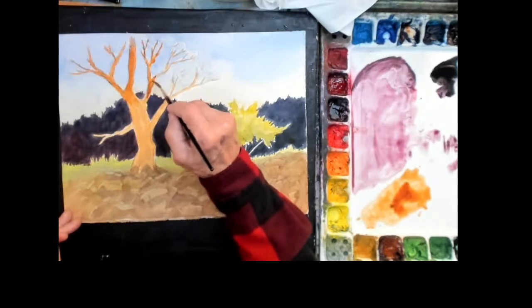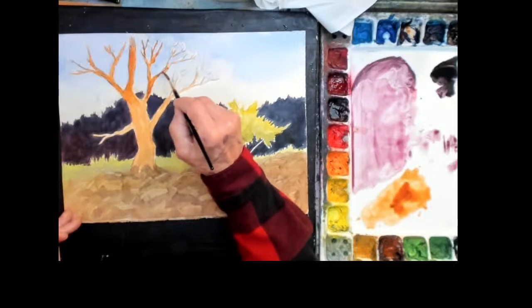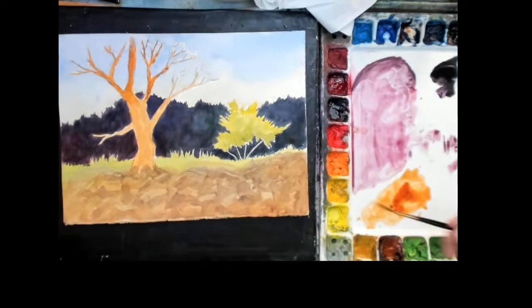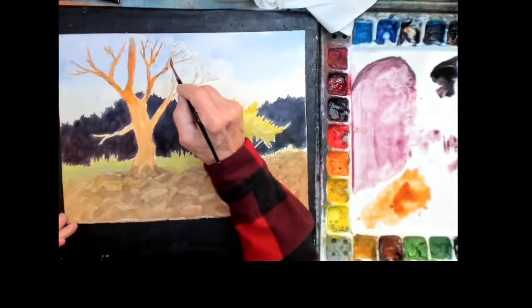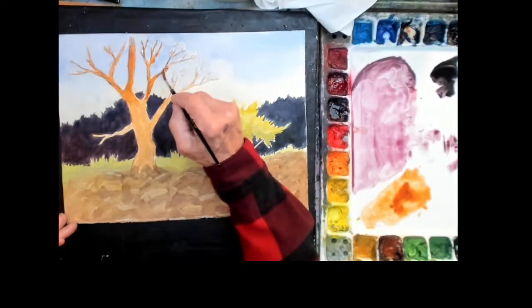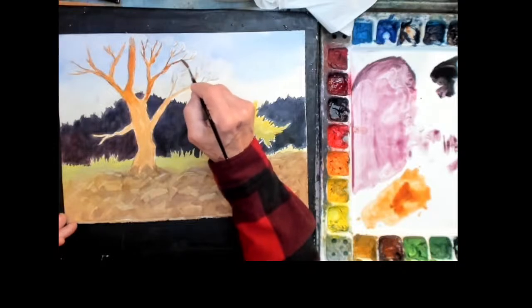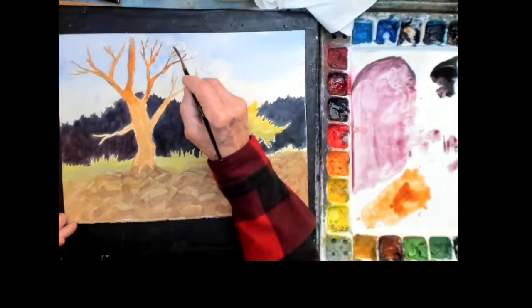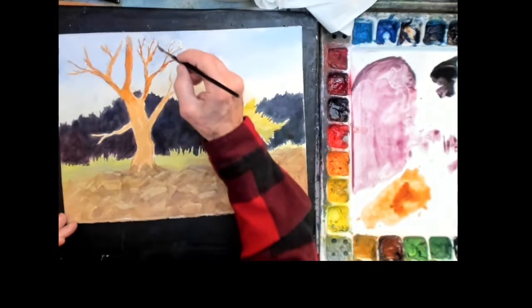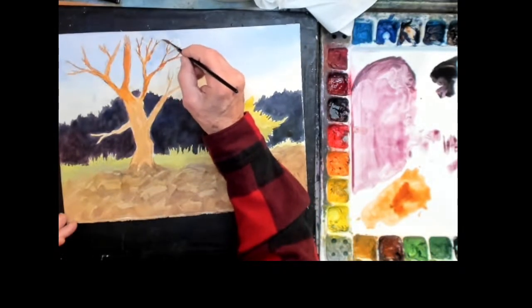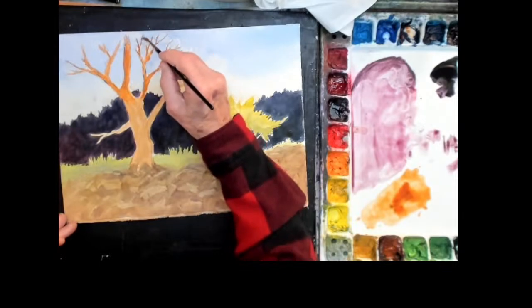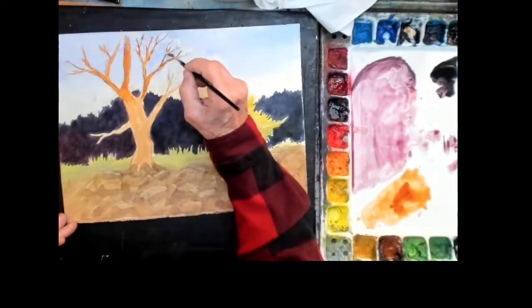I could have made the sky much darker, but I think I'd have defeated the purpose of the sky being light and sunshine out. So I think it makes more sense to make the limbs darker. And I could add foliage to the top of the tree. I could make this into a shadow pattern from the foliage. So there's all kinds of ways of doing this.